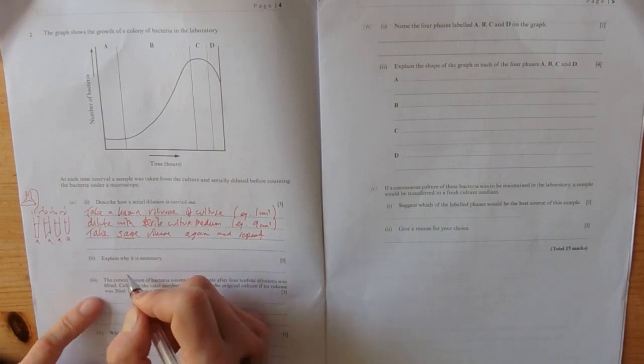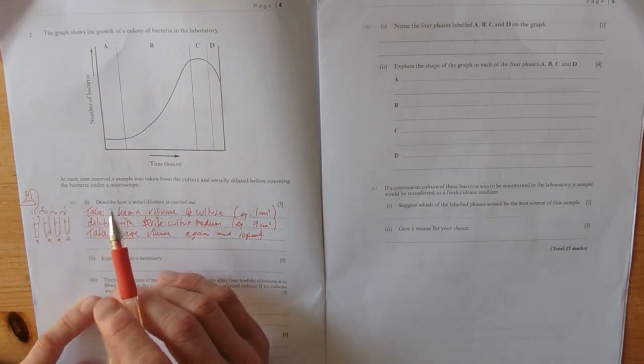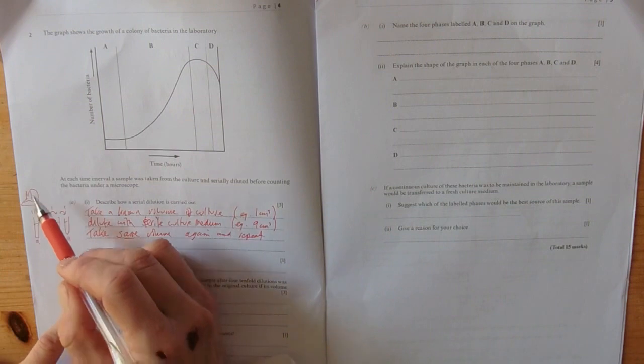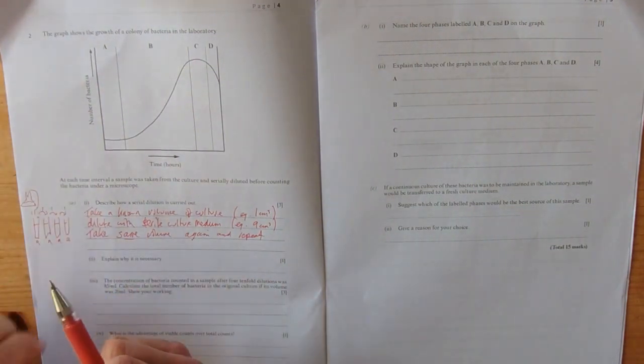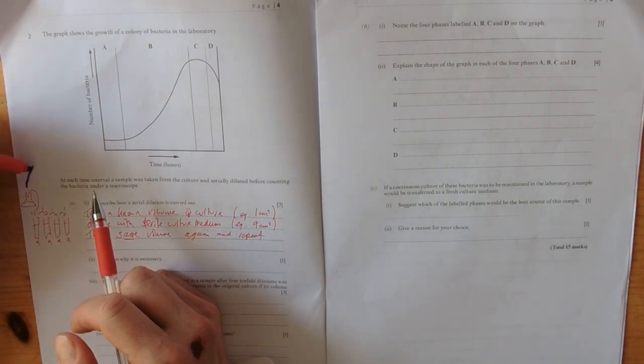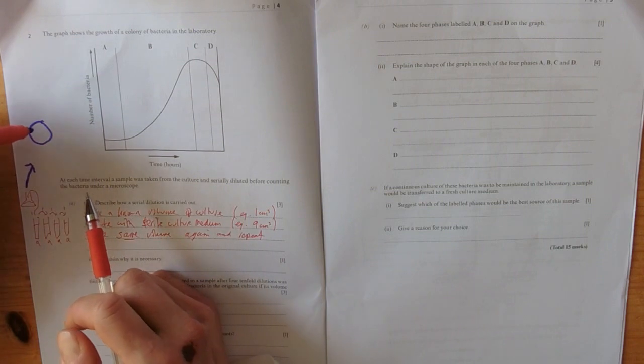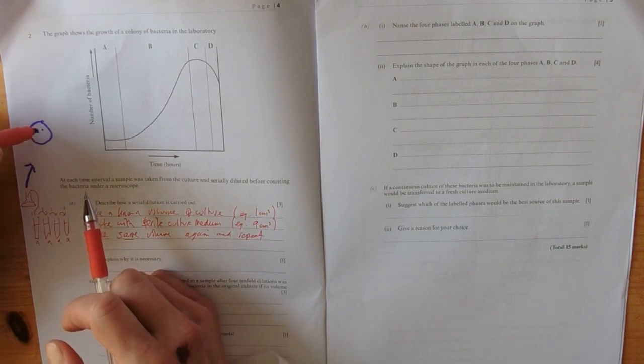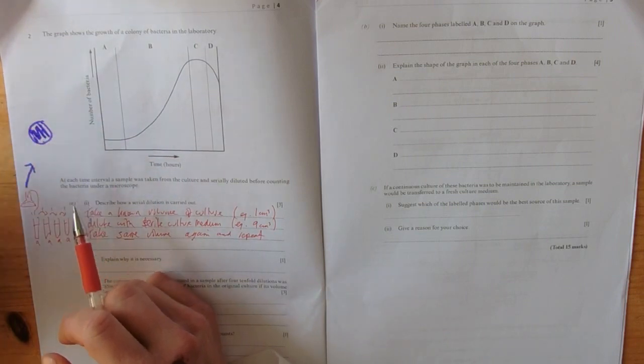Why is this necessary? Well, if we took our original sample out of our original culture, made a petri dish and grew it, well, it wouldn't give those nice colonies that you would count like that. It would just look a mass of colonies that you can't count.